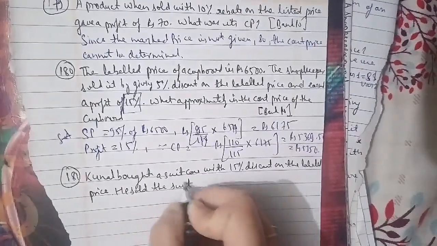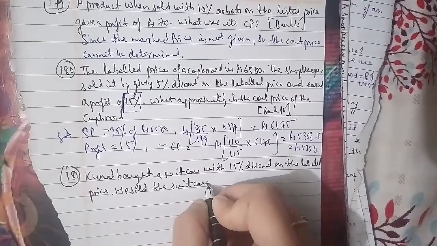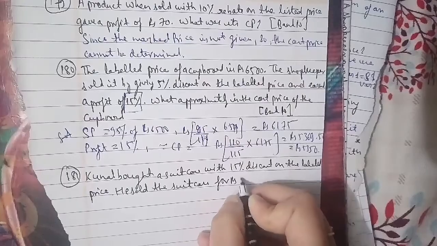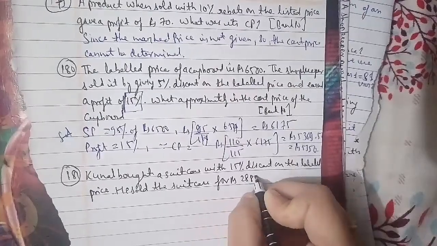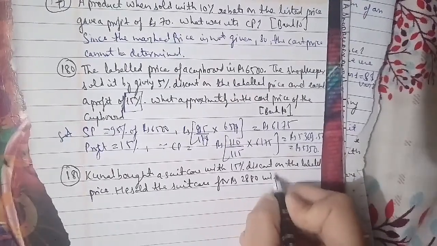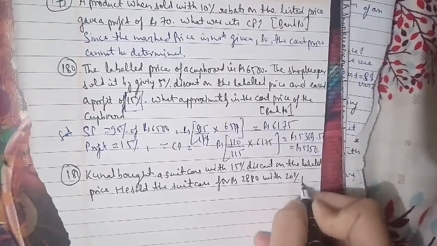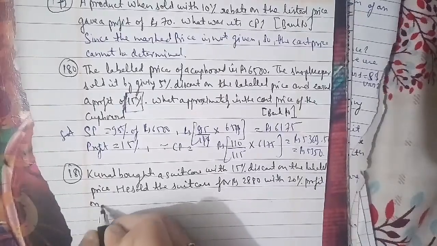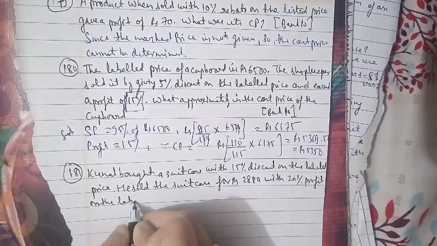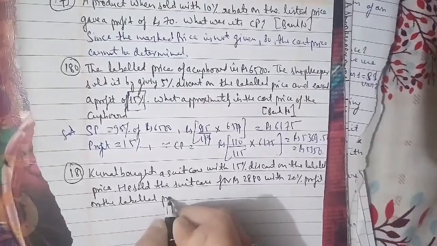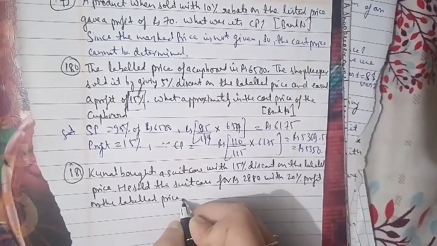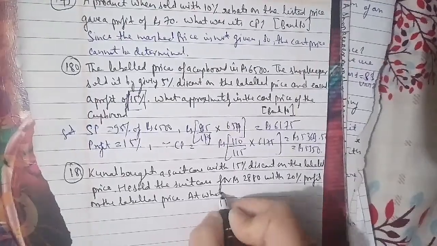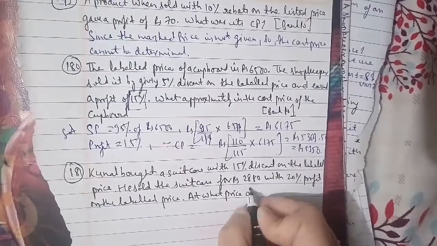At what price did he buy the suitcase? And that has been asked in SBI PO question paper. The options are rupees 2,040, rupees 2,400, rupees 2,604, rupees 2,640, and none of these. So we go ahead for the same here. We'll find it out.